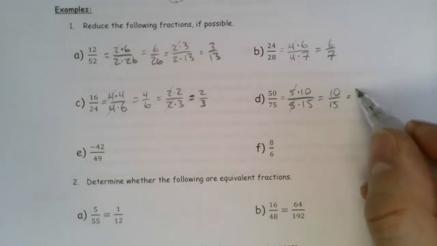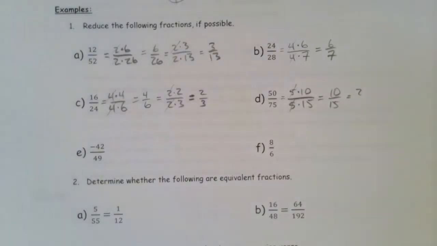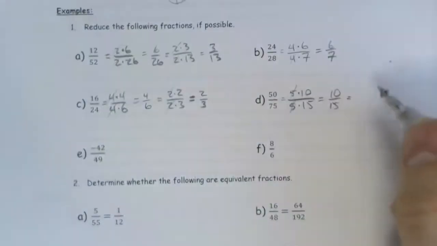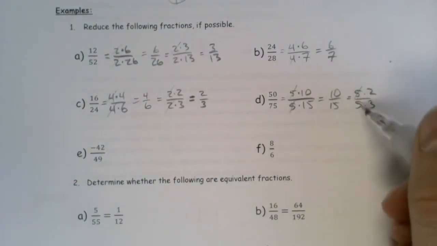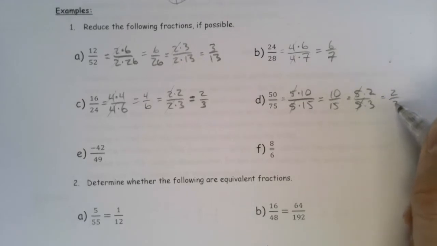And again, these are both divisible by 5. Sorry, I'll do it like this. 5 multiplied by 2, 5 multiplied by 3, 5's cancel, and again you've got 2/3.